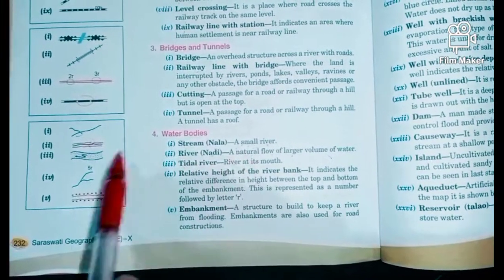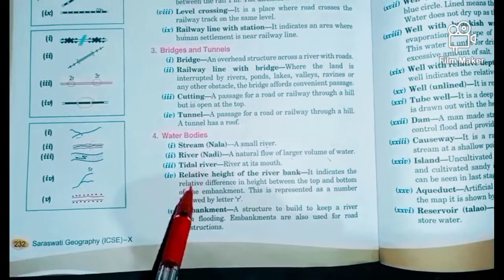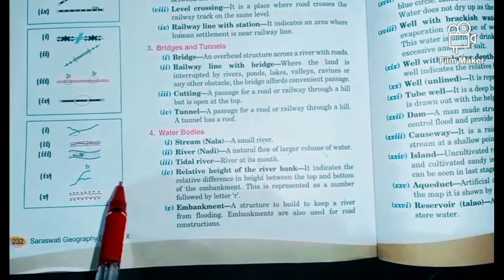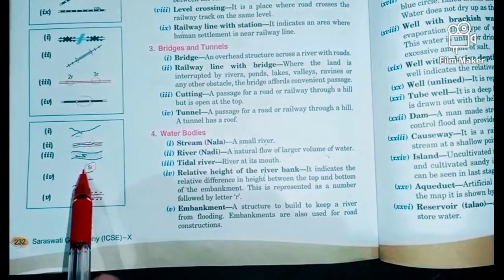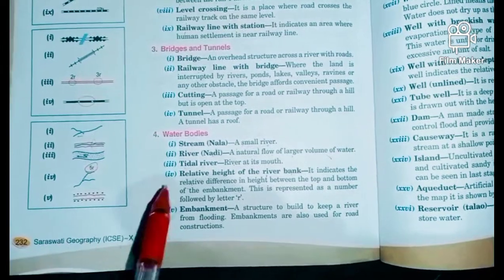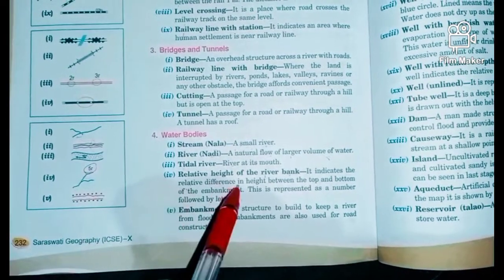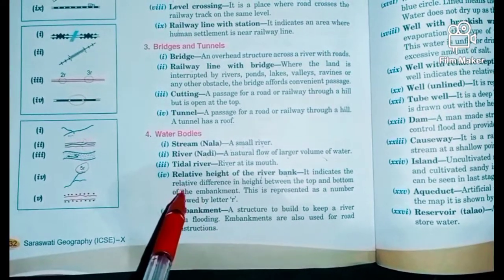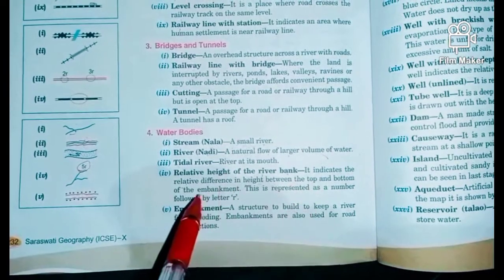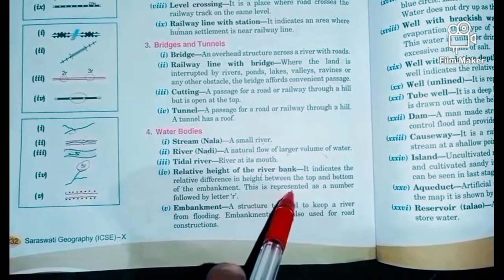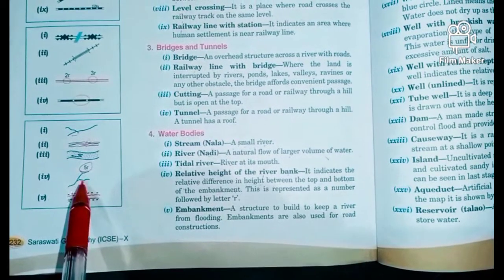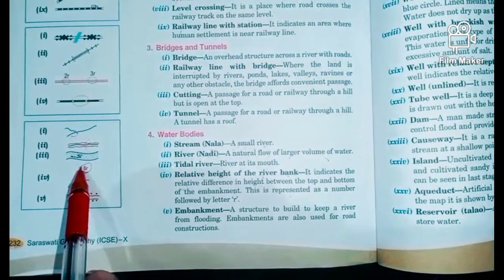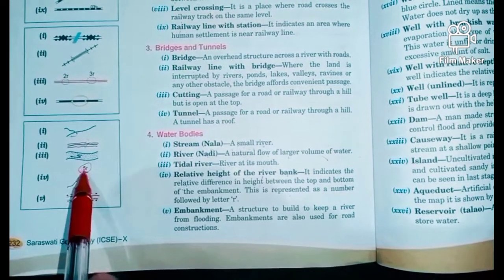A tidal river at its mouth is shown with an arrow. Then the relative height of the river bank. Here you will see letters written like 5R, 6R, and so many R's. What does it represent? According to the signs and symbols, it indicates the relative difference in height between the top and bottom of the embankment, represented as a number followed by R. This means the symbol is of a stream, and it has a 5 meter depth.